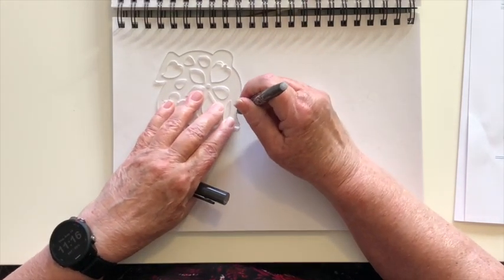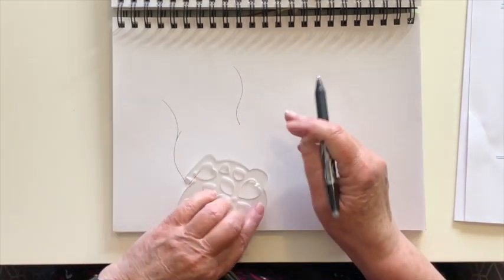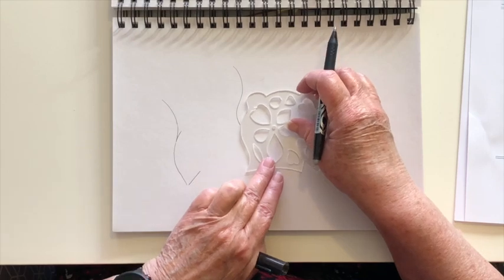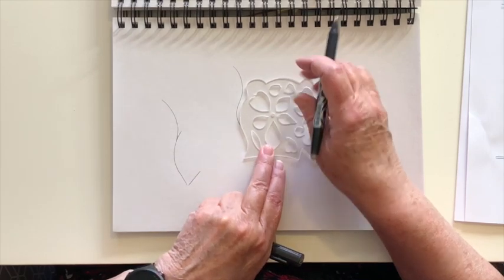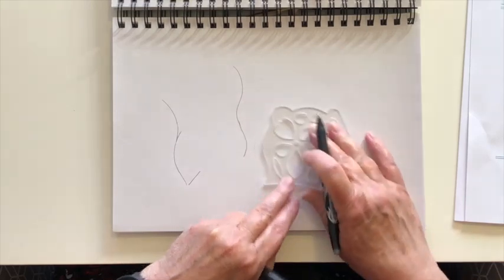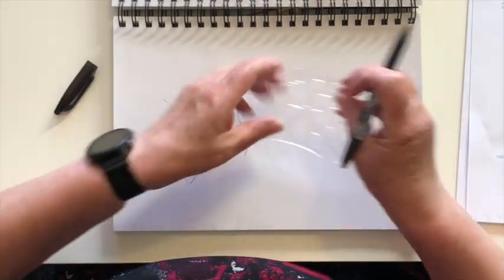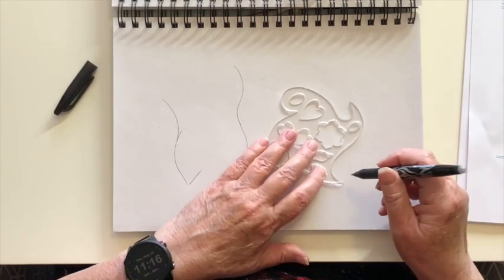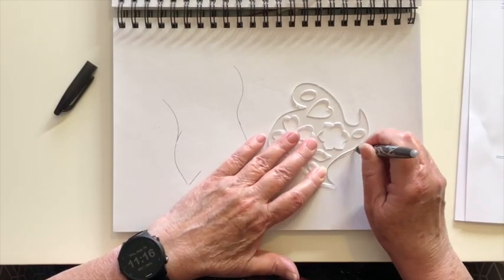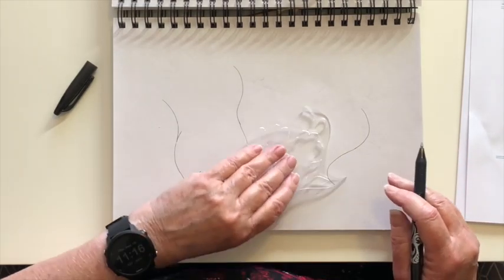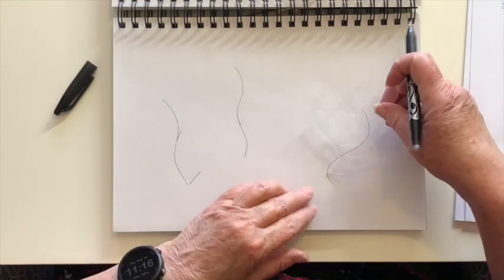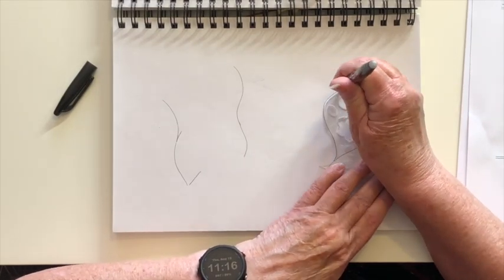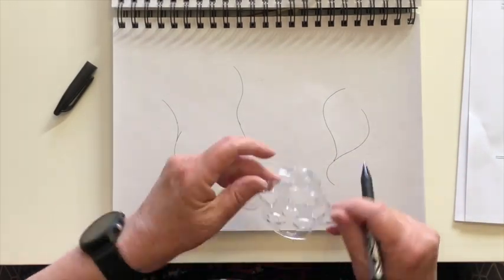I'll keep them simple for this. If you want a longer stem, you can just add to them with this one. You've got even more severe curves. So you can play around with them.